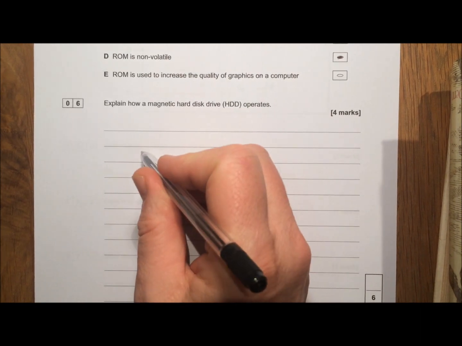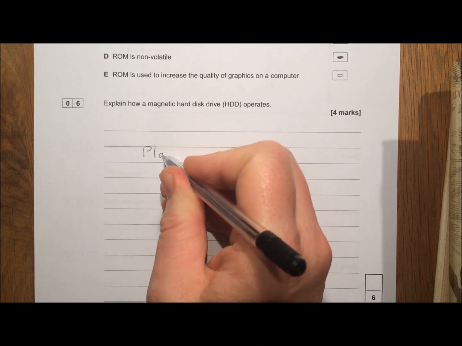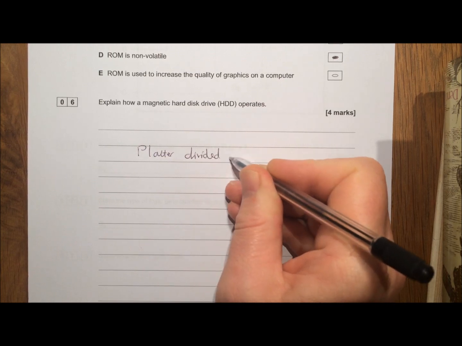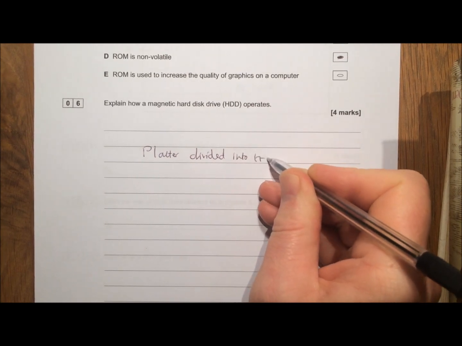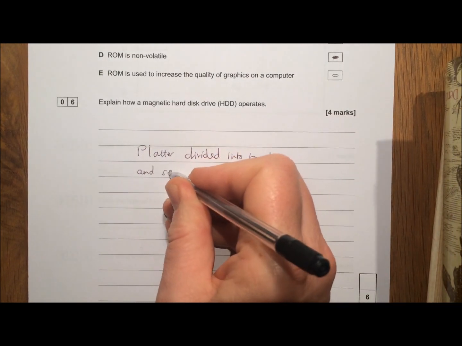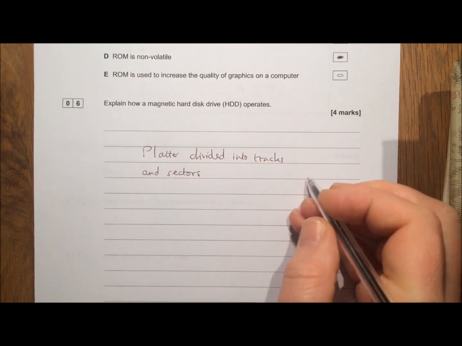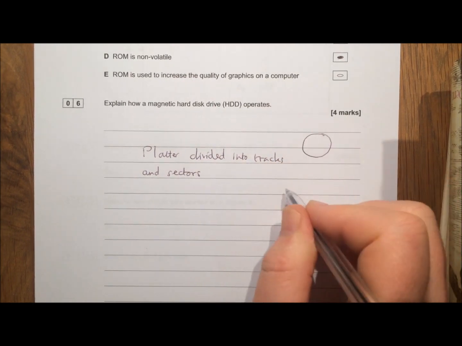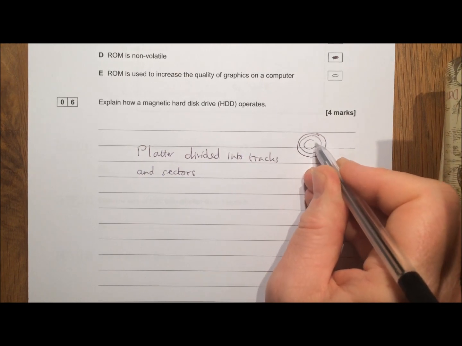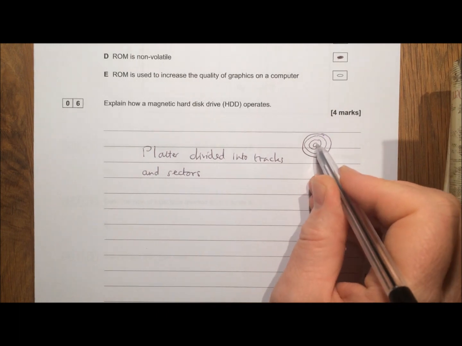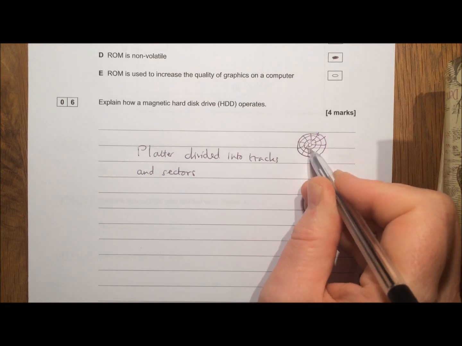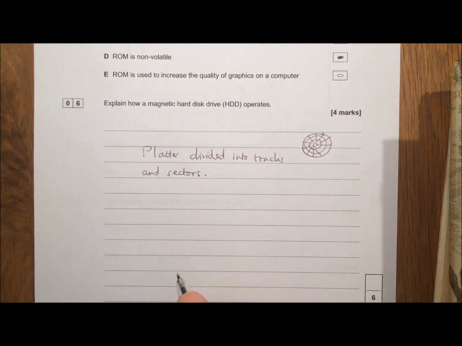So a hard disk drive is made up of a platter that's divided into tracks, and they're divided into sectors. If you imagine a hard disk is a circle, it's a flat platter, and you've got a number of tracks on it, obviously a lot more than that, and each of those tracks is divided up into sectors which will store data. So there's one thing that we can say.